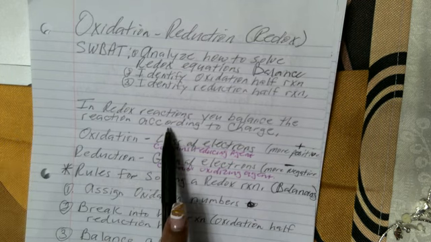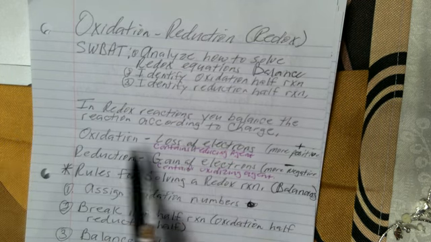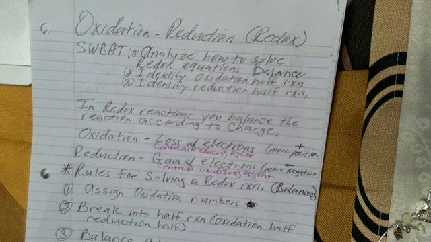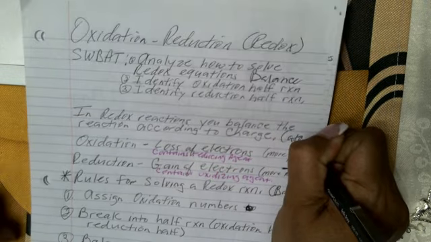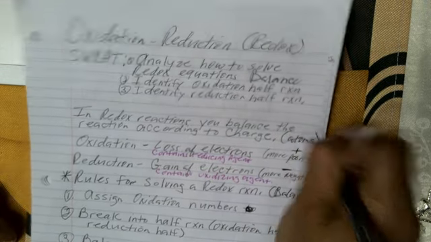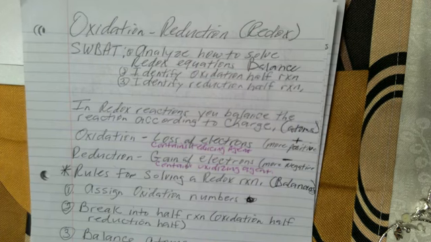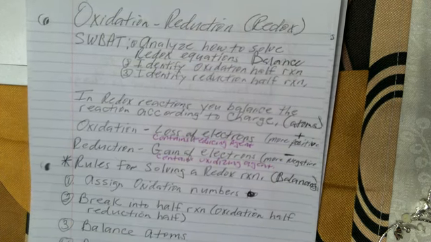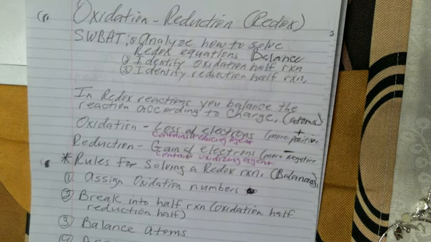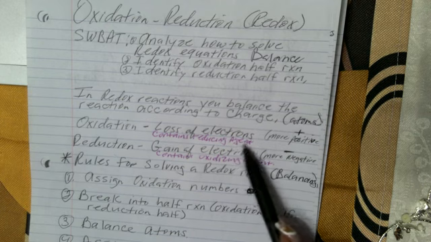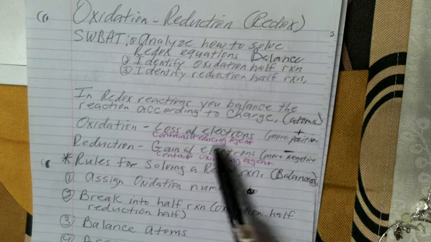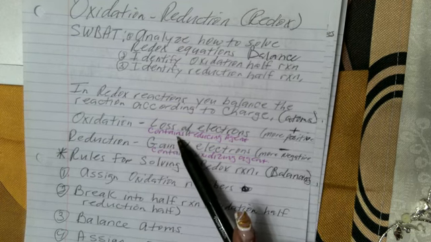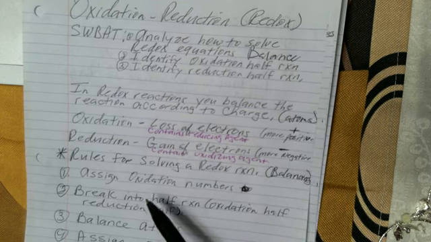In redox reactions, you balance the reaction according to charge and atoms. Okay? Oxidation is the loss of electrons. And when you have loss of electrons, you become more positive because you're losing the negative, so you become more positive. The oxidation half reaction contains the reducing agent.